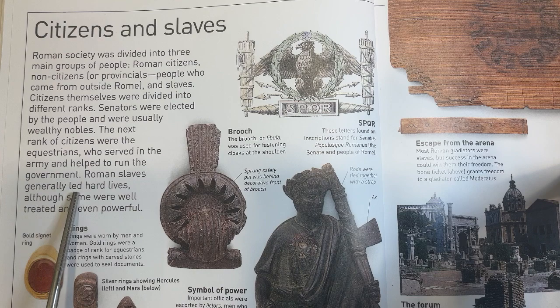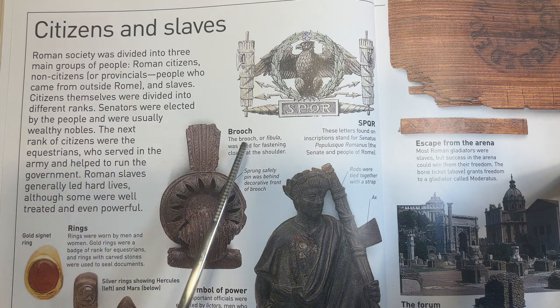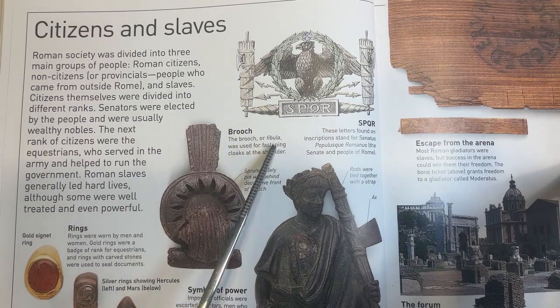Roman slaves generally led hard lives, although some were well treated and even powerful. Brooch. The brooch or fibula was used for fastening cloaks at the shoulder. Sprung safety pin was behind decorative front of brooch.